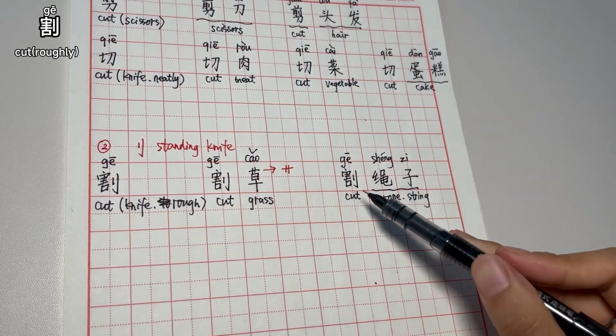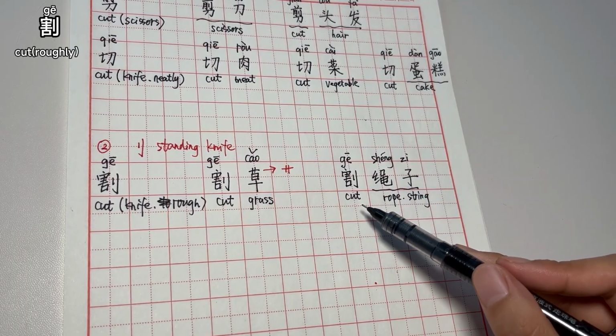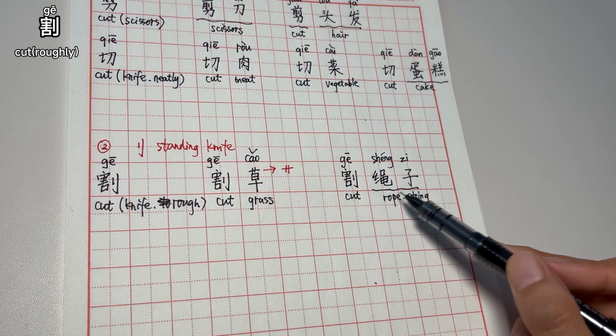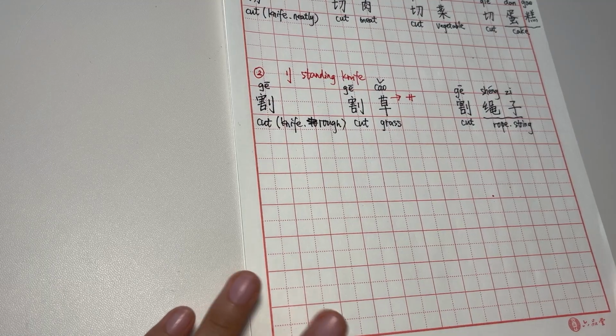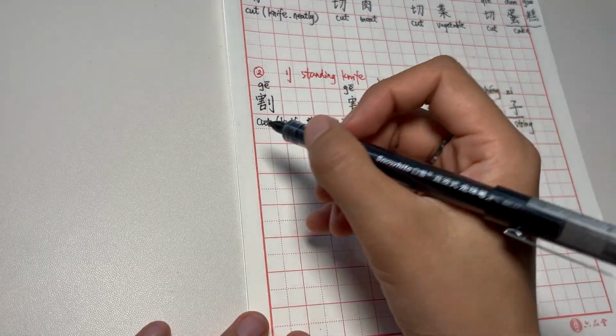Okay, so 割绳子 is to cut the rope, cut the string. Moving on to the next example.